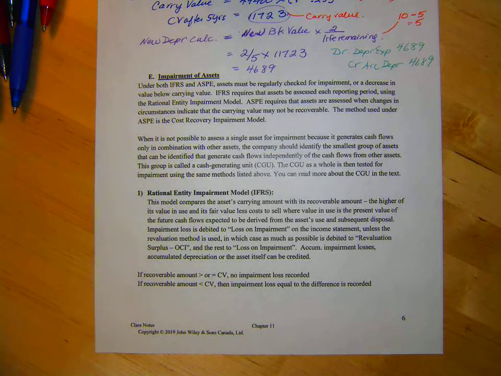Okay, welcome back to chapter 11, and we are on part E, which is on page 6. I just have to close this window because the traffic's slow. We are on page 6.